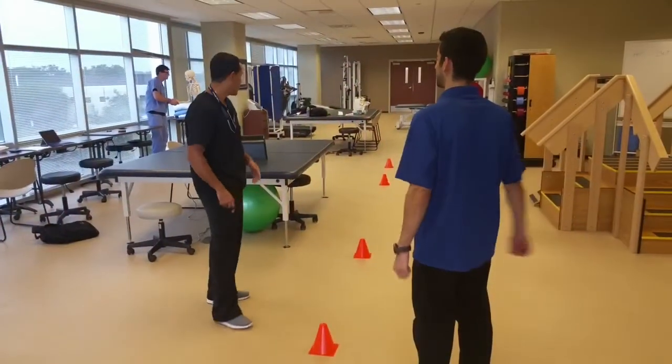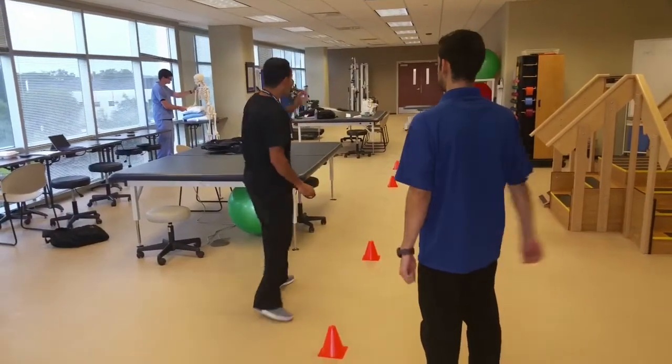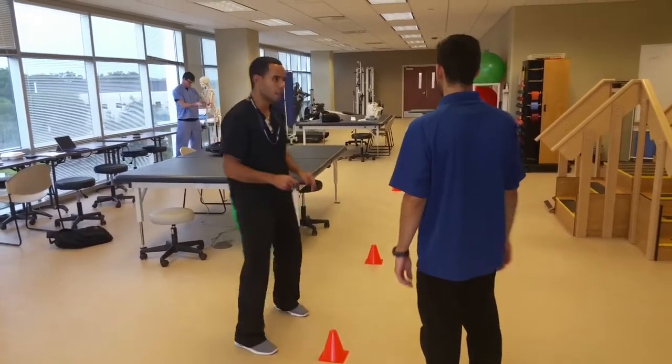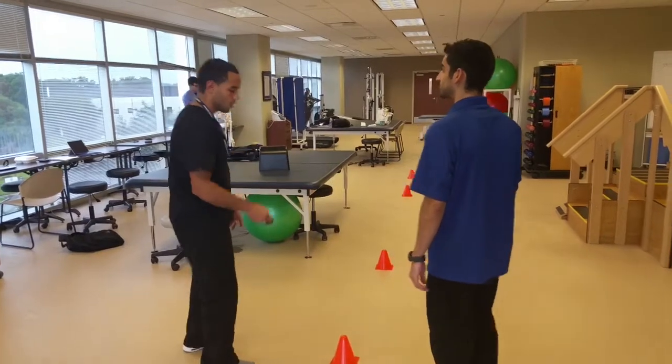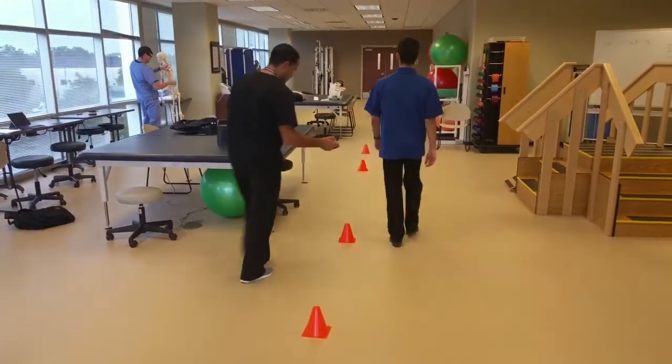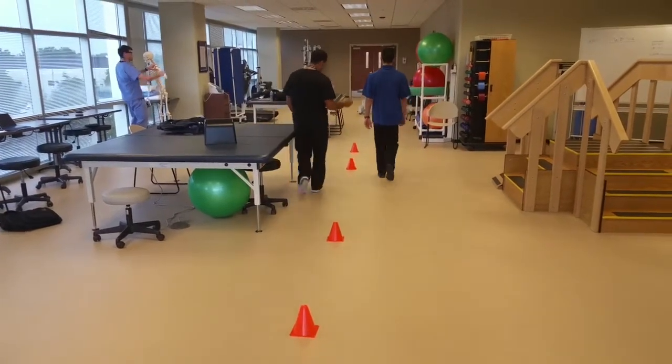What we're going to be doing is walking from A to the second cone over there, B, at a very comfortable, normal pace, okay? And when I say start, we will begin. Ready, set, start. Notice the student physical therapist only measures the space between the inner cones.